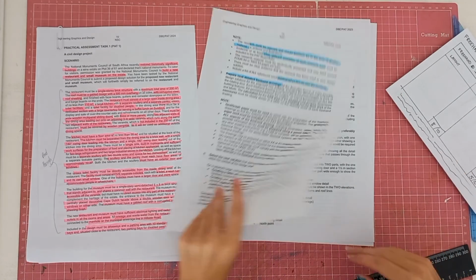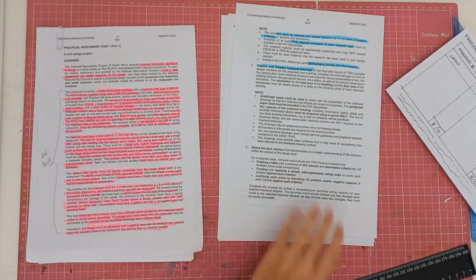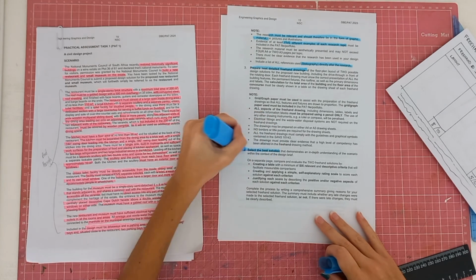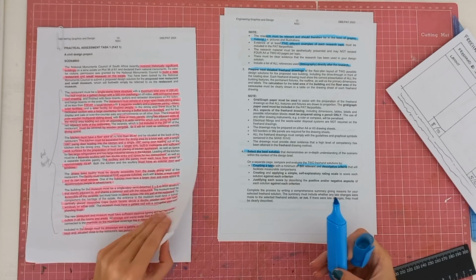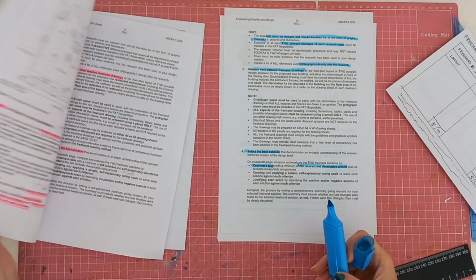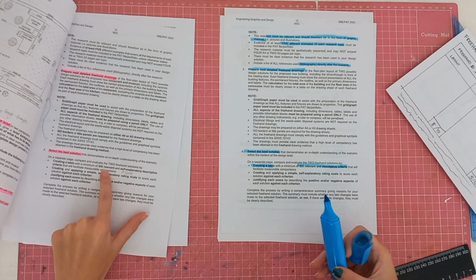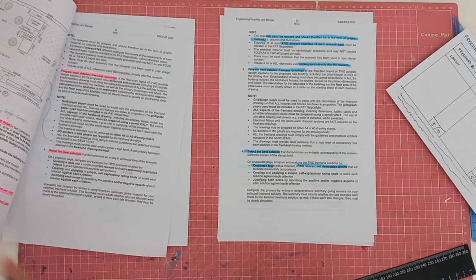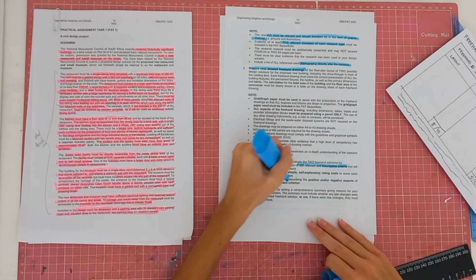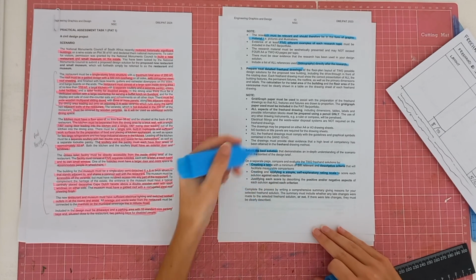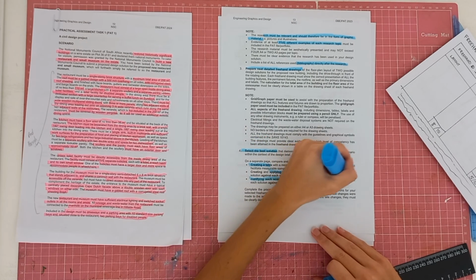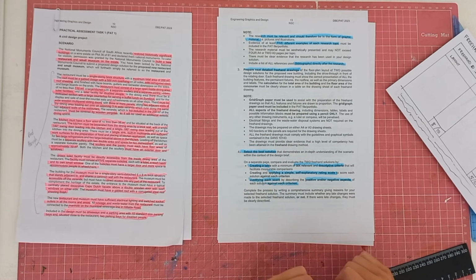Let me just have a look. Yeah, so it's pretty self-explanatory. 6 relevant criteria. It might be different on your guys' PAT. Let's just see. Nope, 6 relevant. Okay, so you see it's pretty much the same. Creating and applying a self-explanatory rating, a simple scale, and justifying each score, positives and or negatives against each criterion.